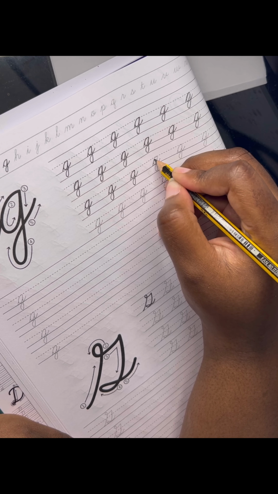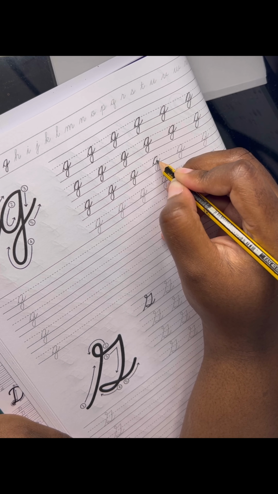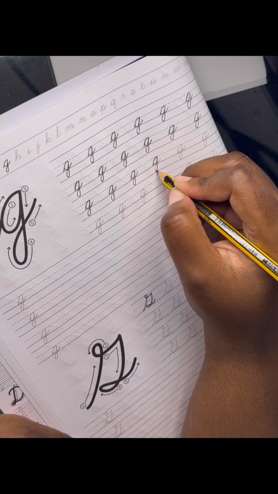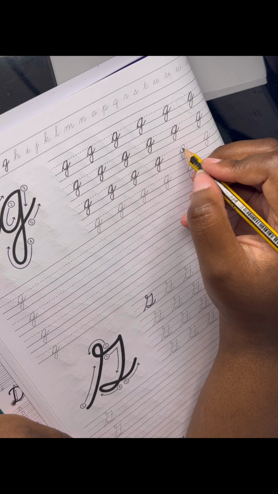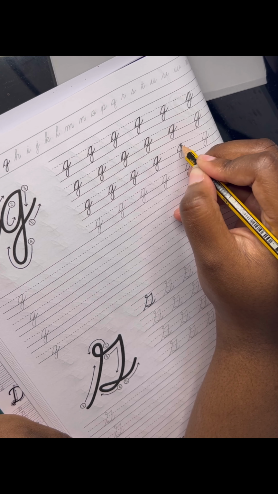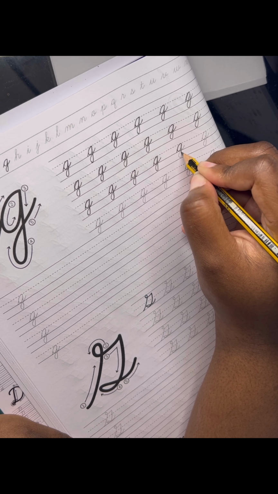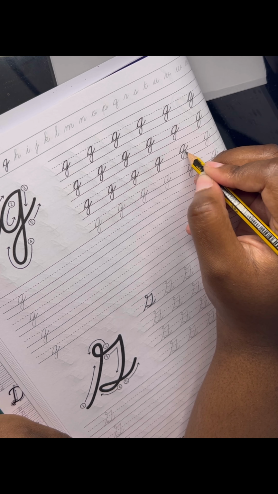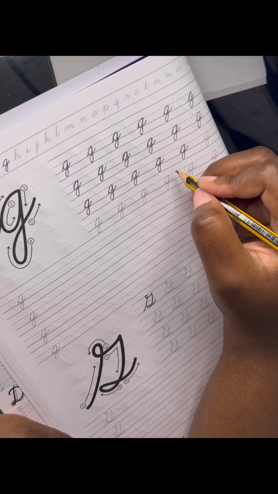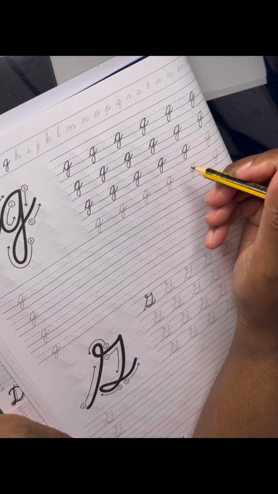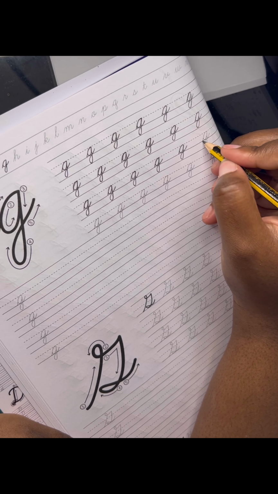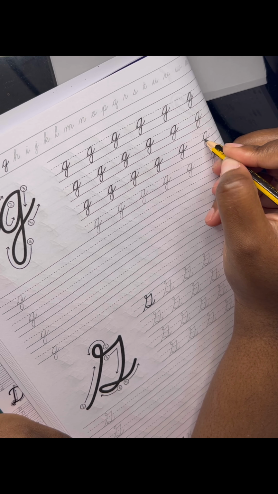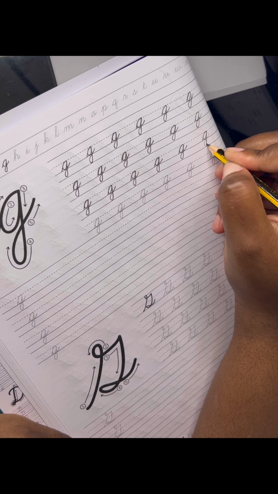This lowercase g is also kind of giving Q vibes. Do you see what I see? Well, obviously with the Q, you're probably doing the curve on the right hand side rather than on the left hand side. But it is still kind of giving me Q vibes.